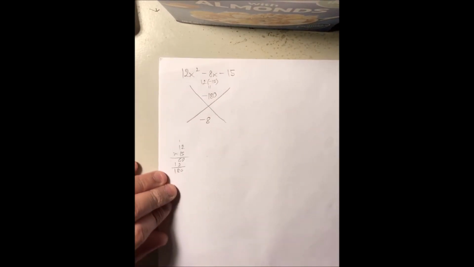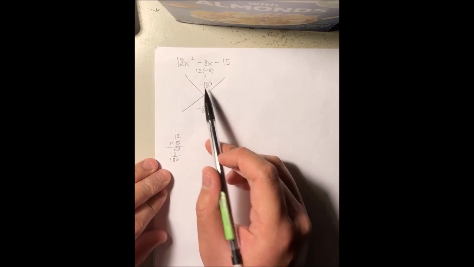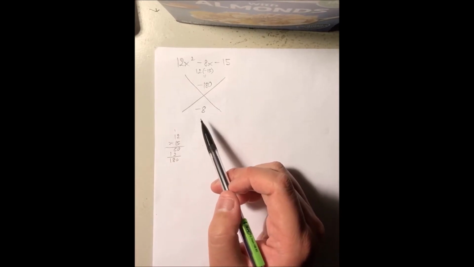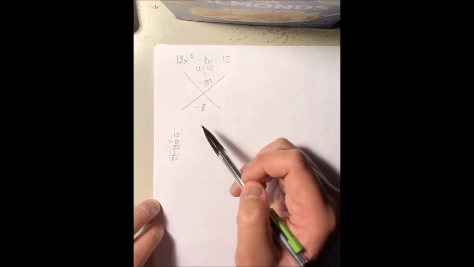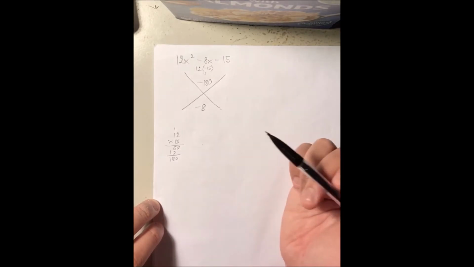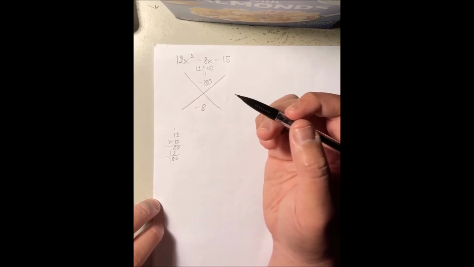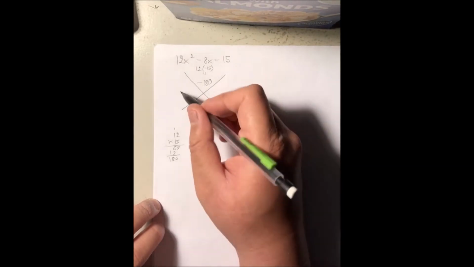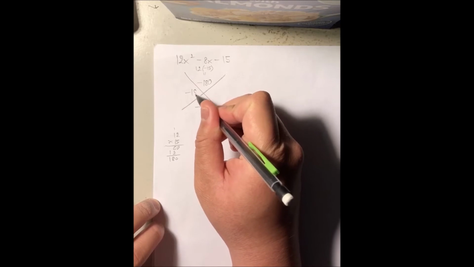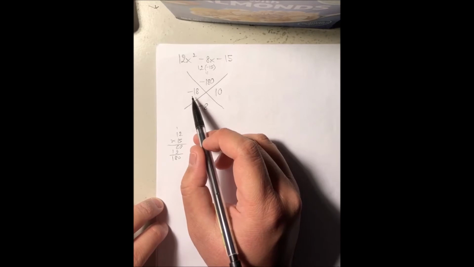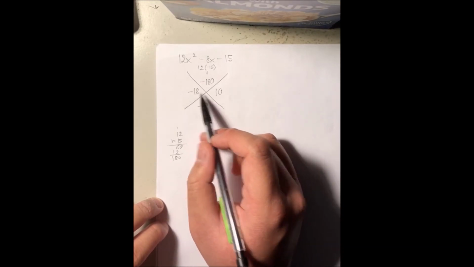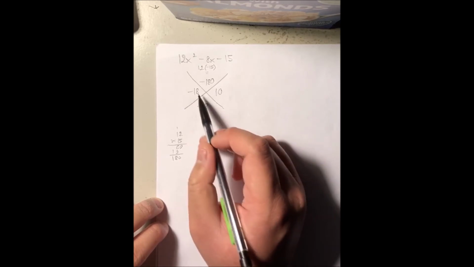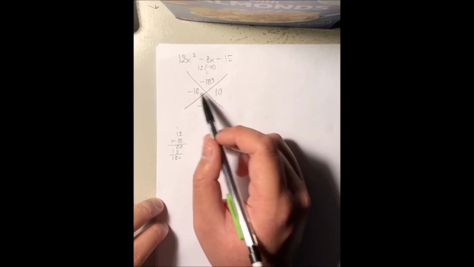Now, what are two numbers that multiply together to give me back negative 180 and also added together to give me back negative 8? What if we try, let's see, negative 18 and positive 10? Well, easily, negative 18 times 10 is negative 180. Negative 18 plus 10 is actually negative 8. So, hey, these two are the numbers that go on the side.